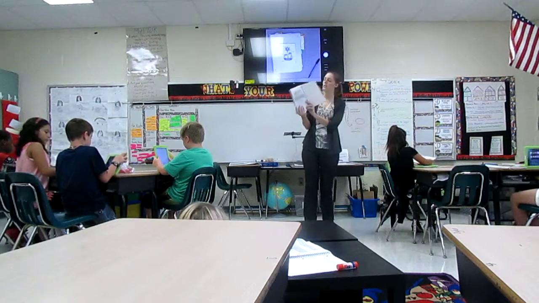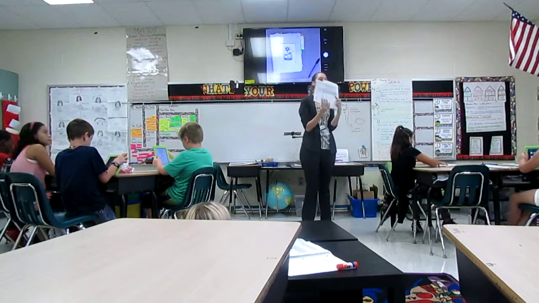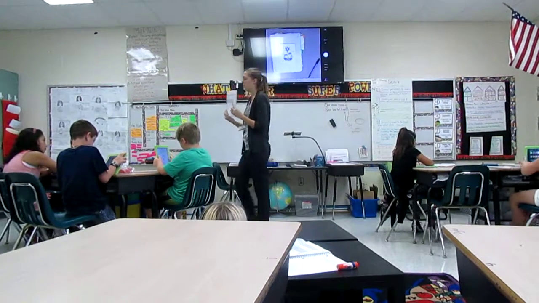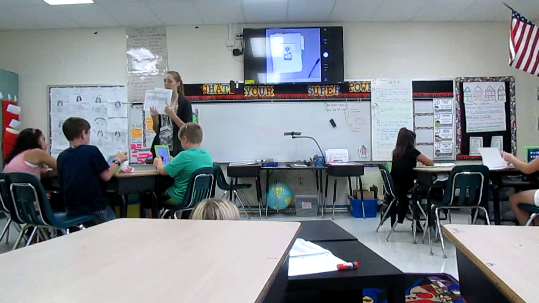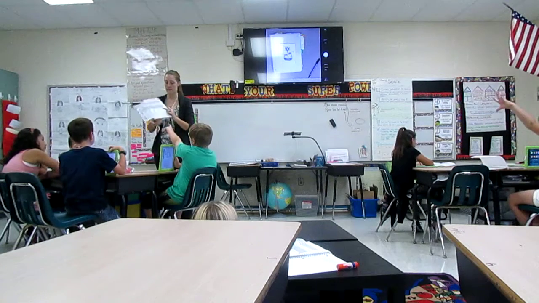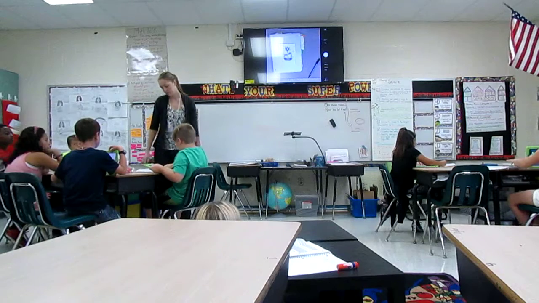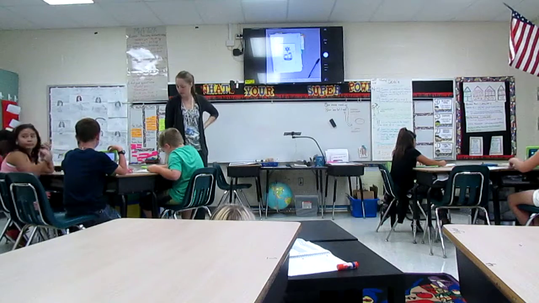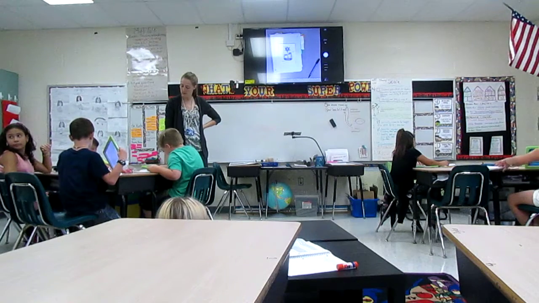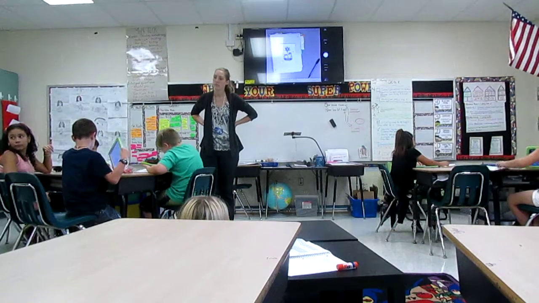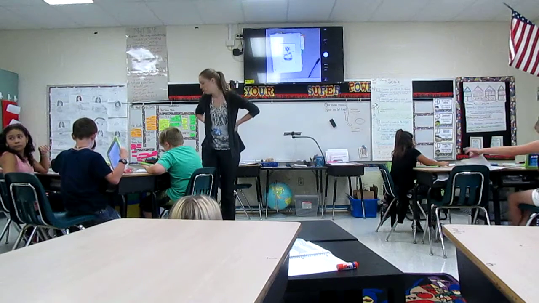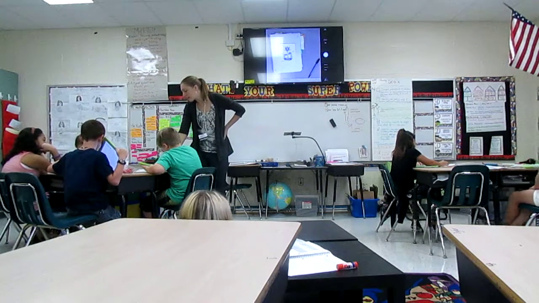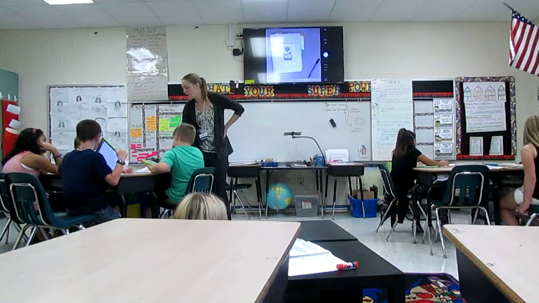Can anyone see under number 2 where it talks about plants? Where does it talk about plants? What are the parts of the plants? What are their functions? Who can point it out to me? Who has it? Let me see it. If you have it, raise your hand. Sarah, what does it say? I can identify the parts of a plant and describe the function of parts of a plant. I can identify parts of a plant, describe function of parts of a plant, right here.